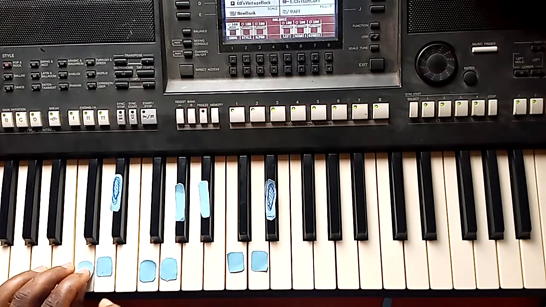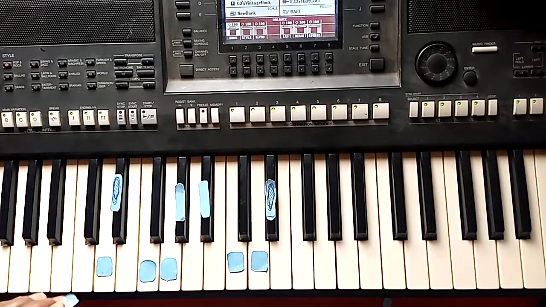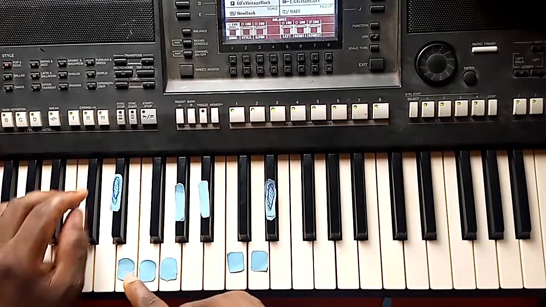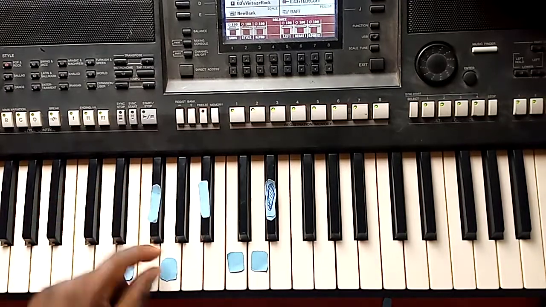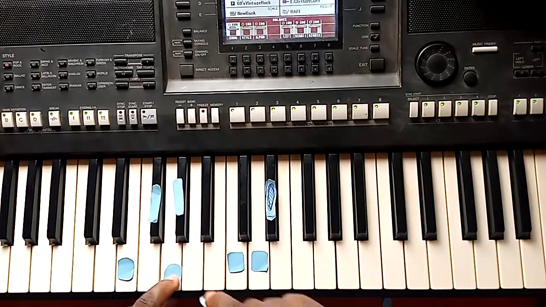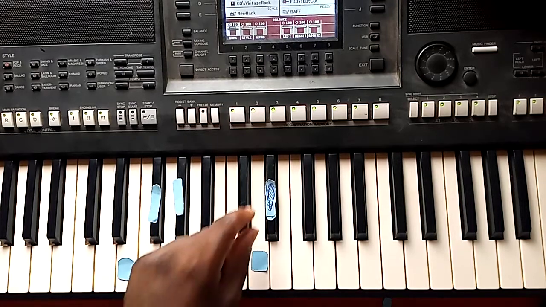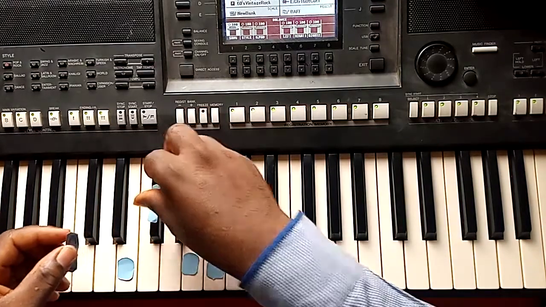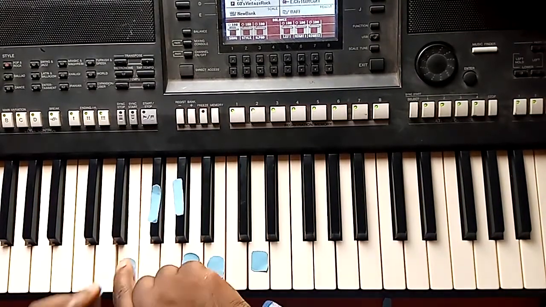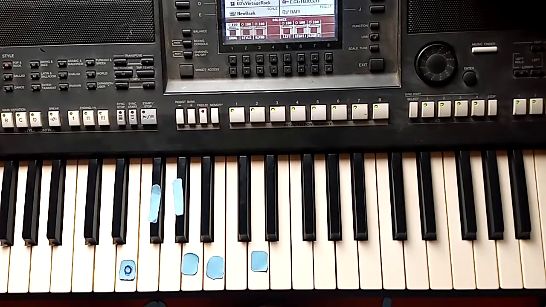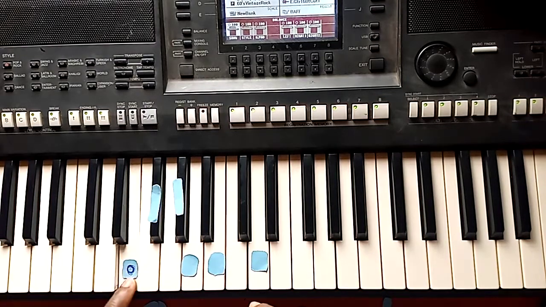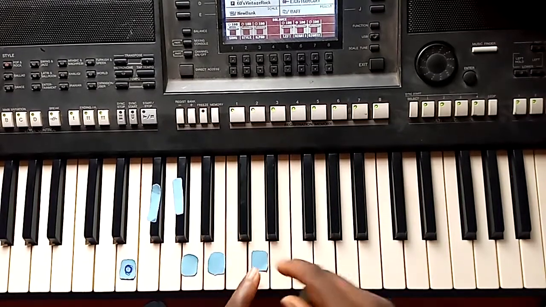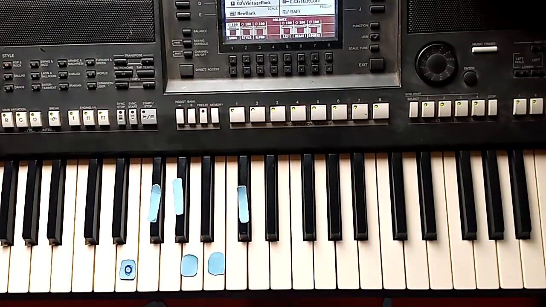So this one is D sharp major scale, the one I just showed you. So this is E scale. The root of this one is starting here, which is this. This is the root.